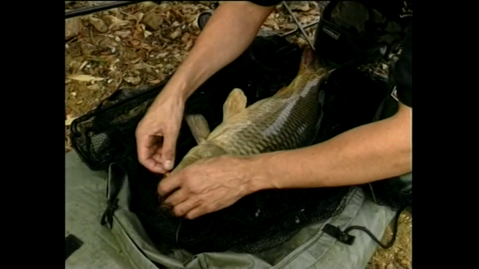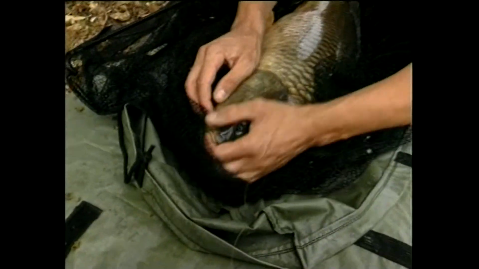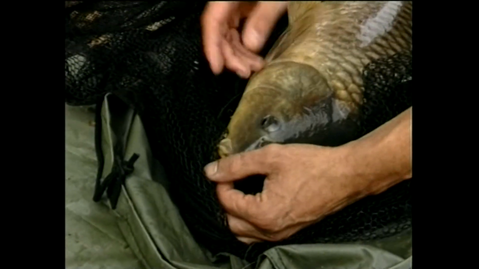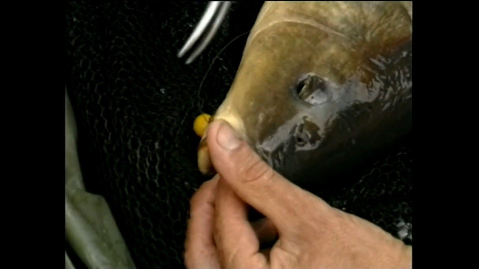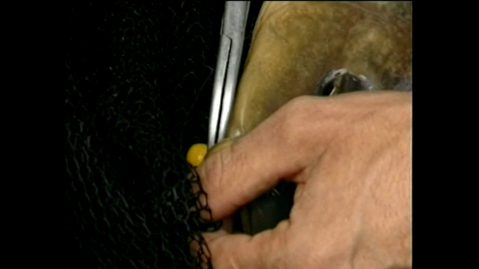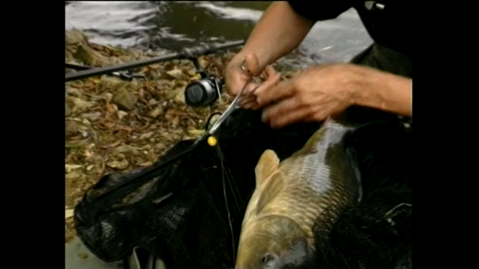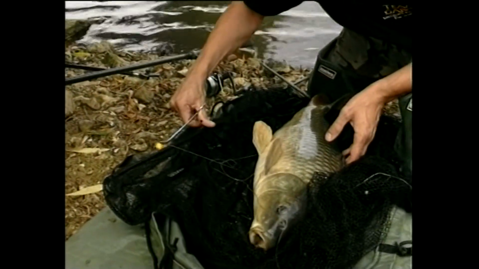Make sure your hands are wet and look where the hook is. The hook's come out of there and moved, so there's no way that I'm going to push that out with my fingers. What I'm going to do is use forceps to take the hook out. If you push hooks out with fingers, you can make a real mess. So, see the carp is lively there. Just grip the hook like that, gently tease it out. Be very careful when you actually lift the hook out that the lead doesn't catch on the fish and take its scales off.